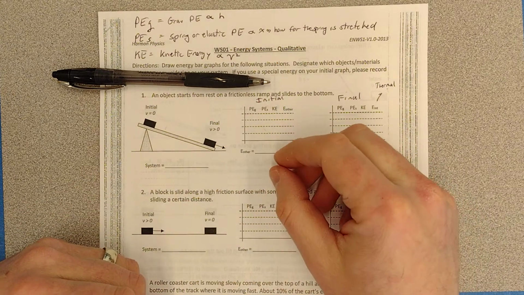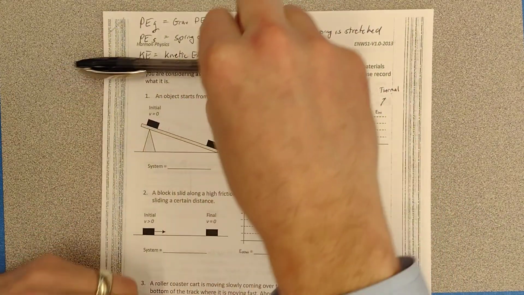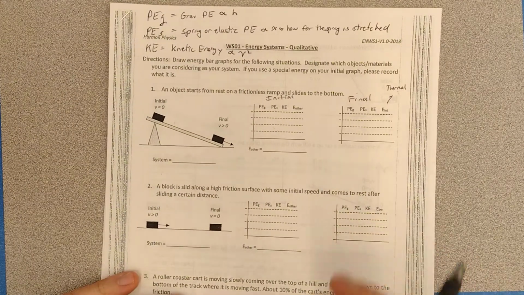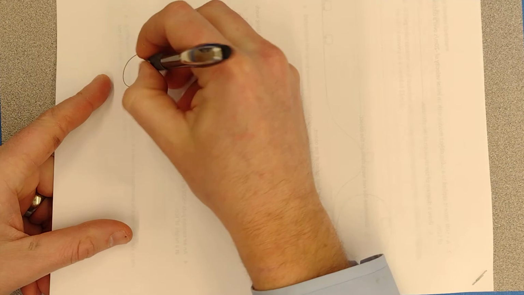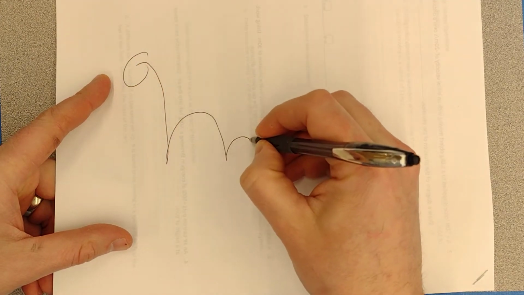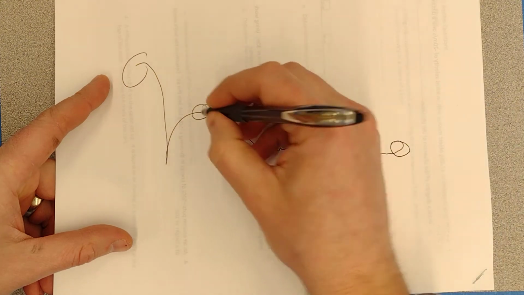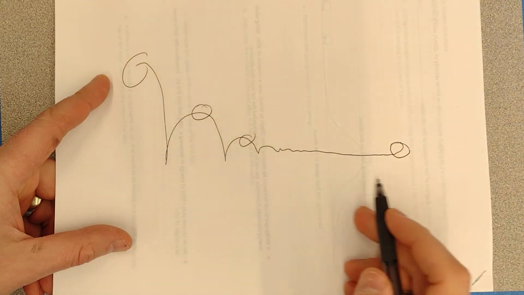If I drop a bouncy ball on the ground, it's going to bounce, right? Actually, I think there's a drawing of one in here somewhere. It's going to bounce and bounce and bounce until it just rolls and stops, right?